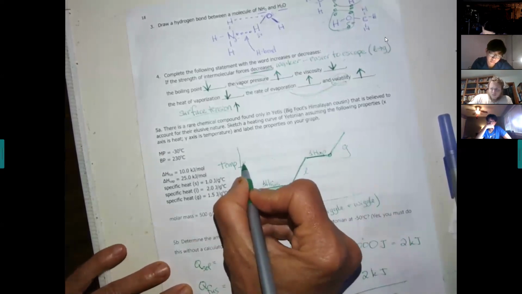On this graph, the y-axis is the temperature, the x-axis is heat. And that's important because it tells us the melting point is the first flat line, the heat of fusion, and the second flat line up here is the boiling point, which is 230 degrees. And the melting point is -30. So the challenge most of the students have is that negative.